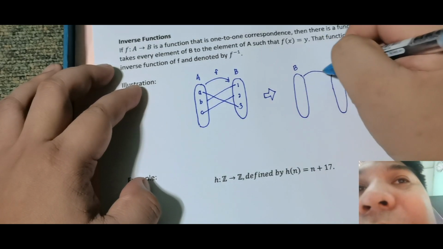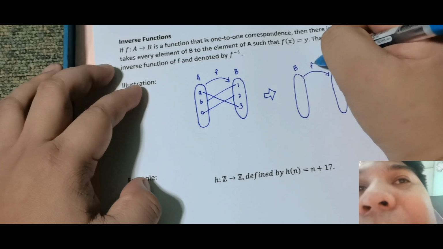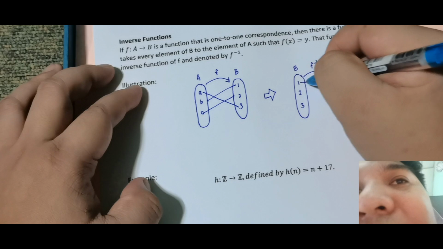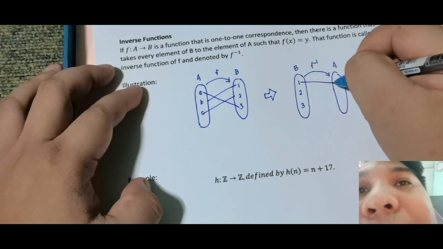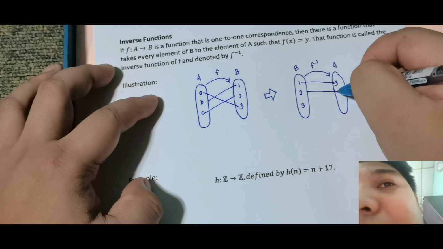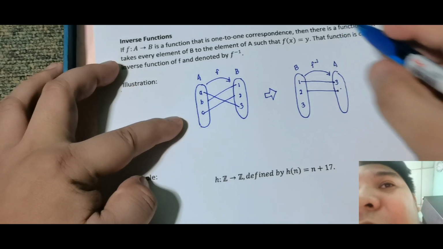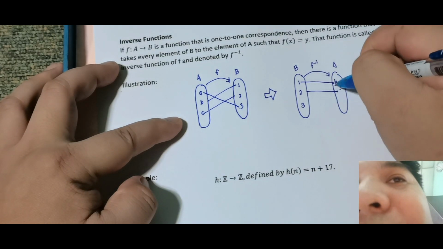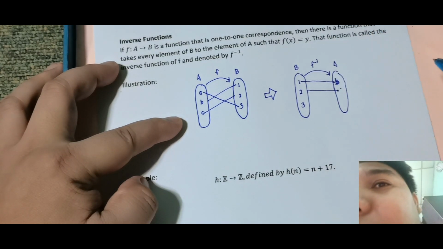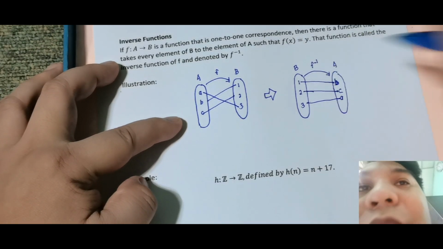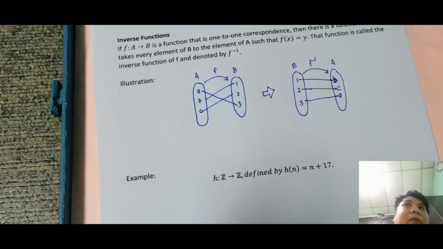Okay, tapos ito yung ating F inverse. So, ito yung 1, 2, 3. Sila naman yung nagmamap. Si 1 nagmap kay B. Okay, si 2 nagmap kay C. Si 3 nagmap kay A. Okay, so ganun lang. So anong nangyari lang, nabaliktad lang.